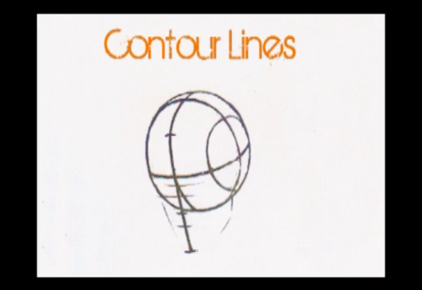Once you have your cranial sphere drawn, the next step is to create contour lines. A contour line is a line that shows the surface of the shape which it was created for, and will help show the twist or rotation of your character's head. Every head that you draw should have two contour lines.